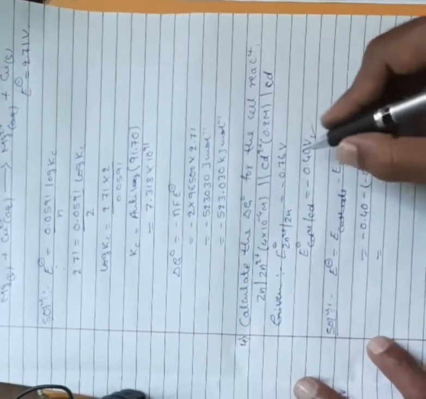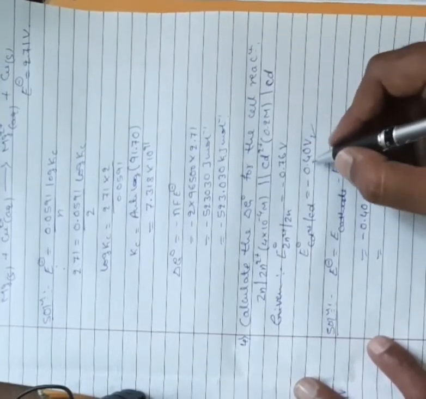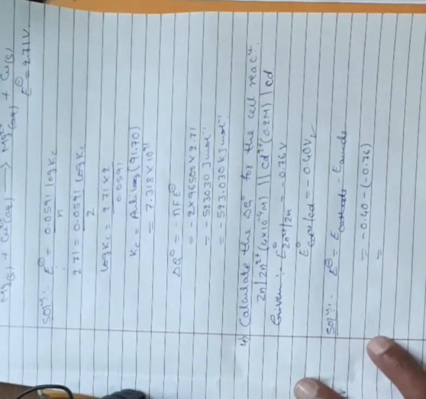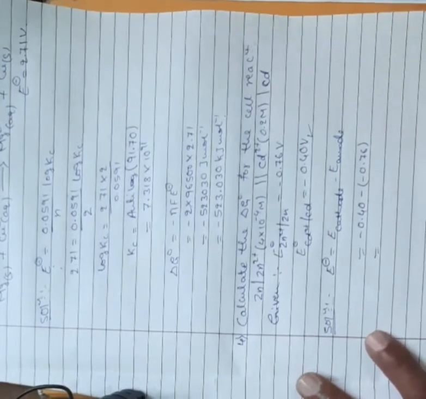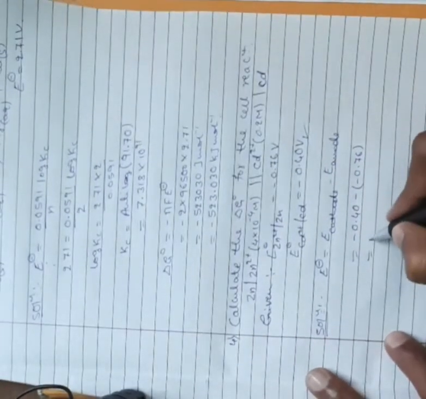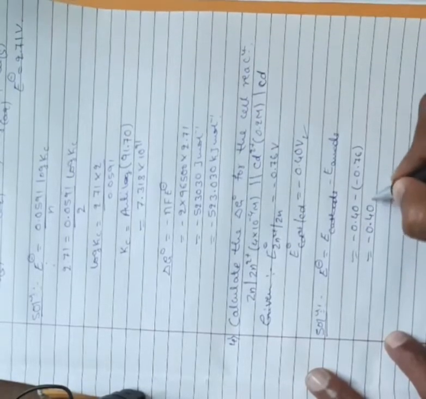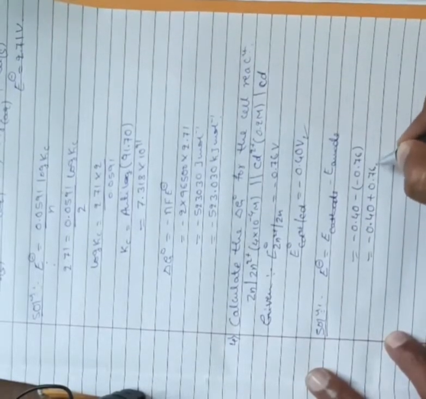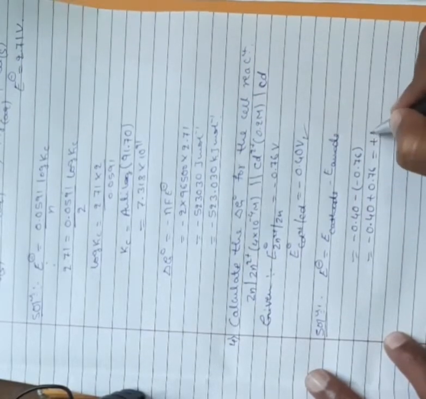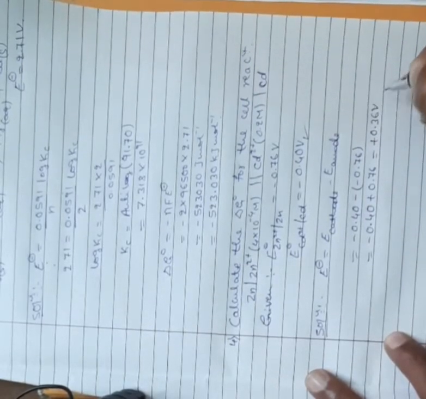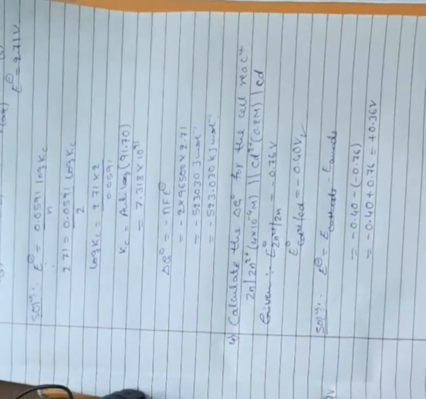Zinc will act as the anode and cadmium as the cathode: the electrode potential which is more acts as the cathode, and the one which is less acts as the anode. So it can be written as minus 0.40 plus 0.76 volt, that is plus 0.36 volt as the E naught of the cell.